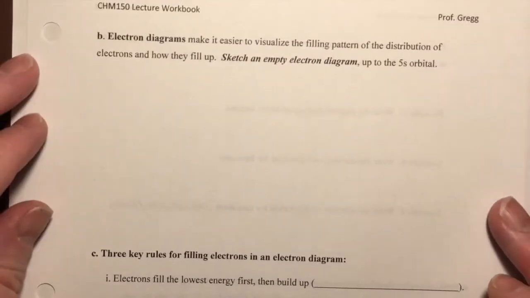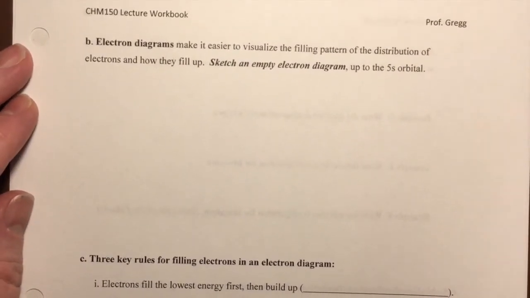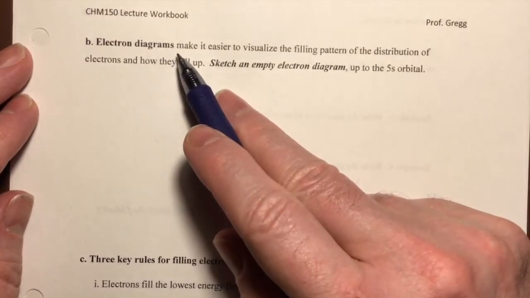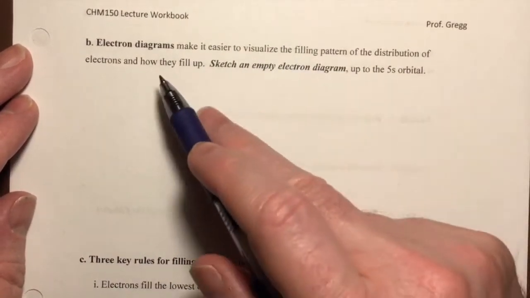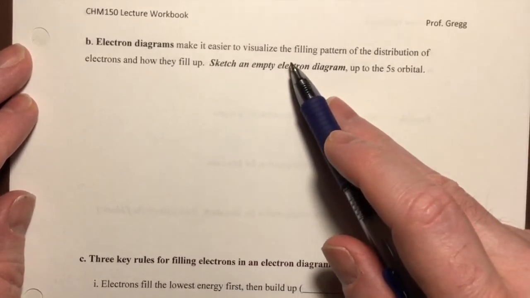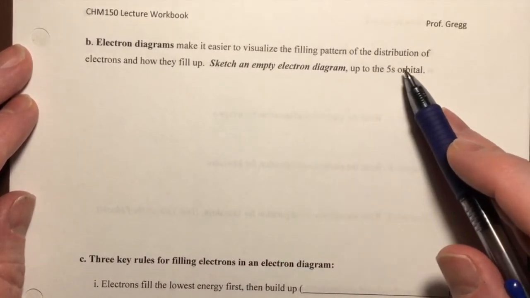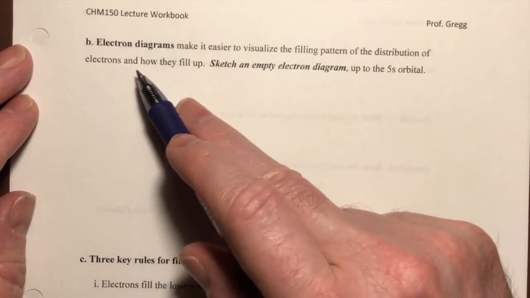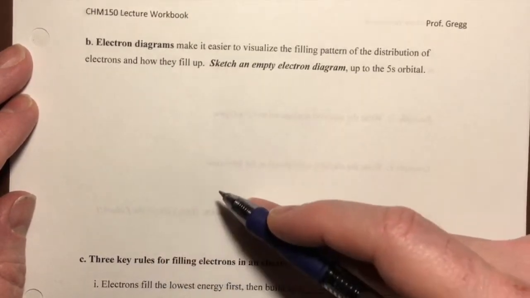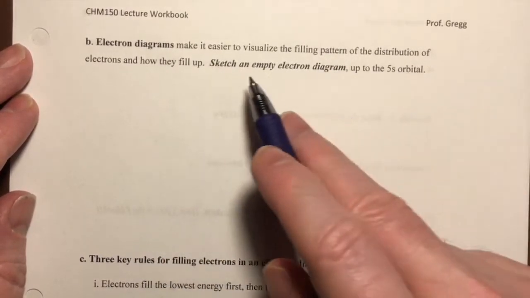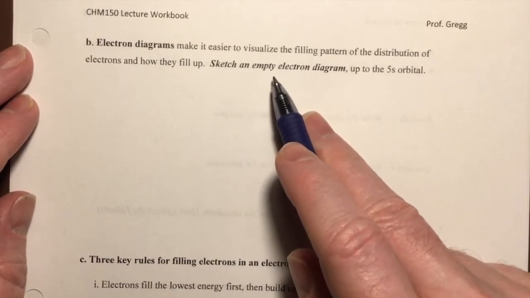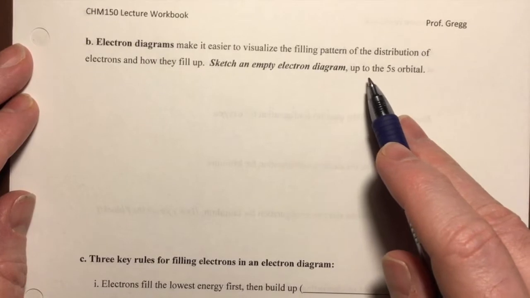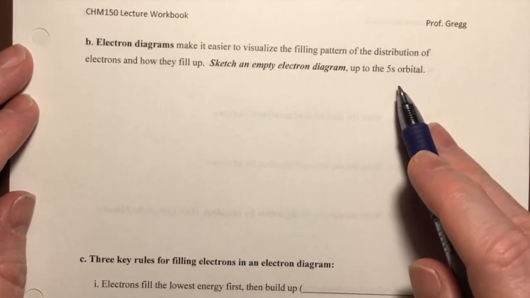The first thing we're going to do is draw an electron diagram with empty orbitals. Electron diagrams make it easier for us to visualize the filling pattern, the distribution of electrons, and how they fill up the energy levels. So we're going to sketch an empty electron diagram, with no electrons in it, all the way up to and including the 5s orbital.